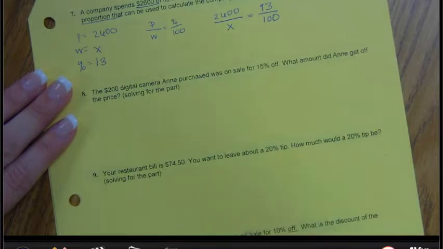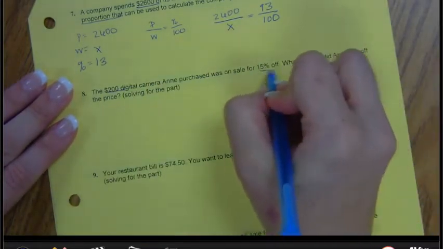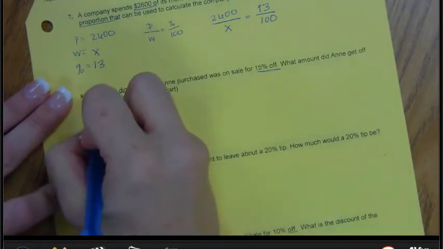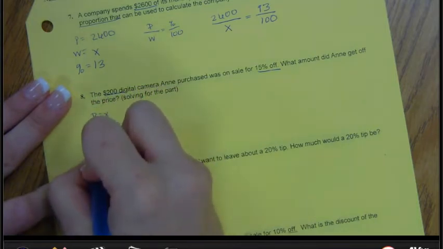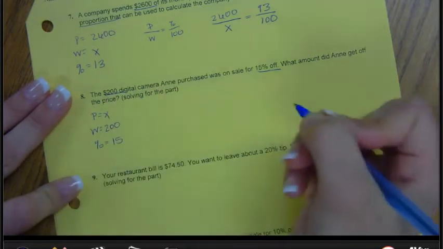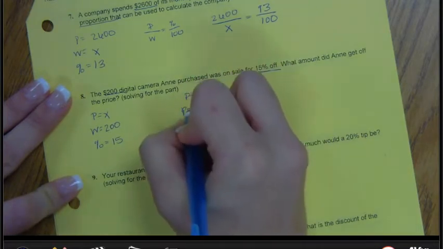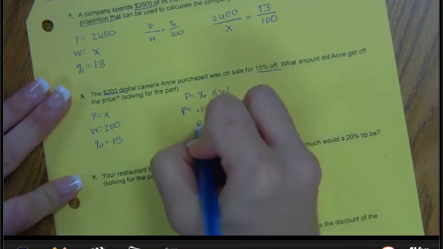All right, number 8, a $200 digital camera Ann purchased was on sale for 15% off. What amount did Ann get off the price? So my part is unknown. My total was the original 200, and your percent is the 15. So part equals percent times the whole. Part equals 0.15 times 200.